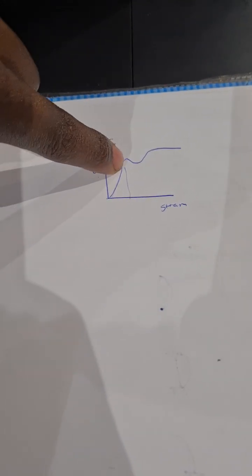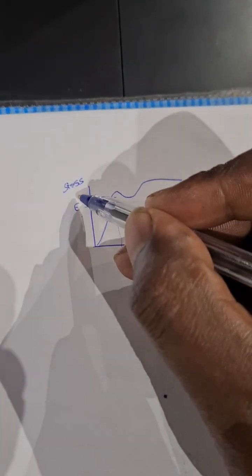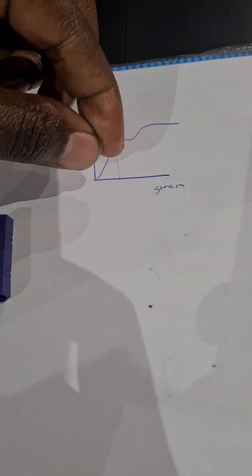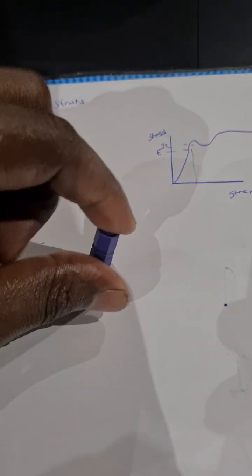For the short column, it only fails when it's above elasticity, when it becomes plastic. After yield stress, it will fail, because the material is no longer elastic, no longer able to retain its shape. So the more you push it, it's going to fail at the yield stress.